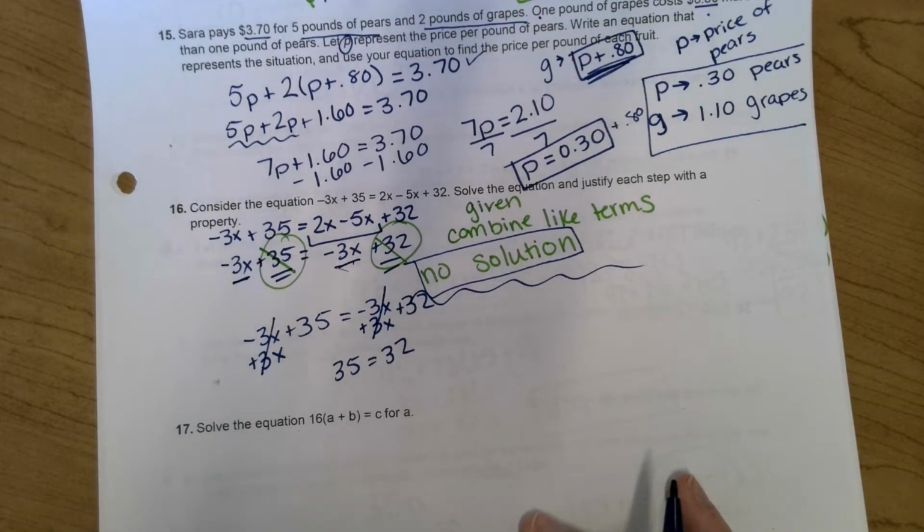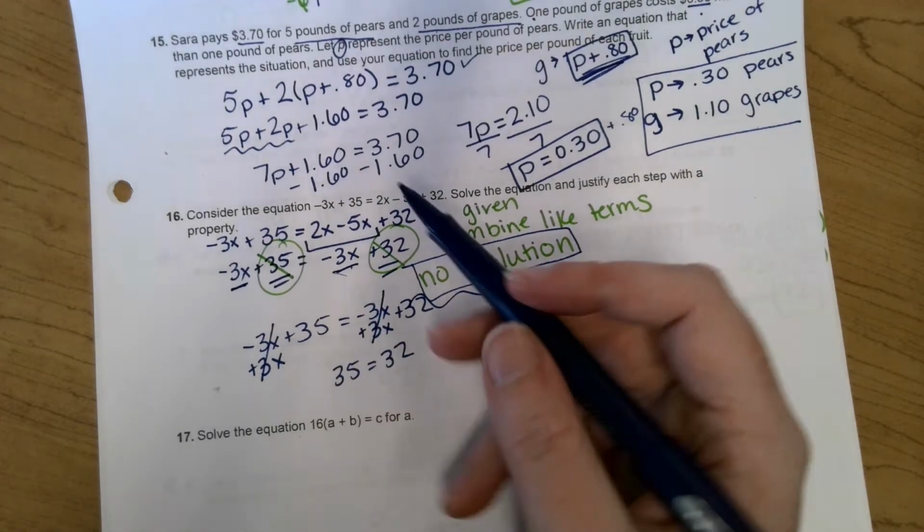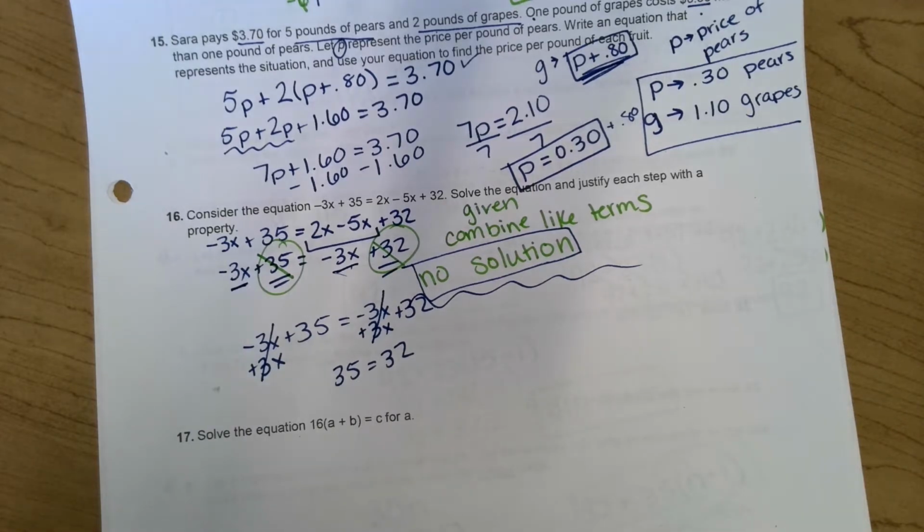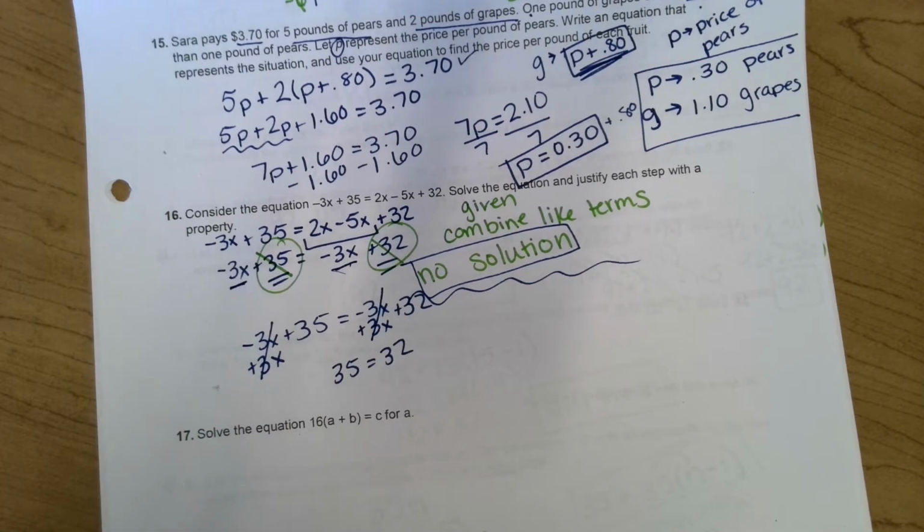There's also infinite solutions. Remember, if it's infinite solutions, this would have been like negative 3x plus 35 equals negative 3x plus 35. It would have been the same on either end. So don't get those two confused. Make sure you know the difference between no solution and infinite solutions.